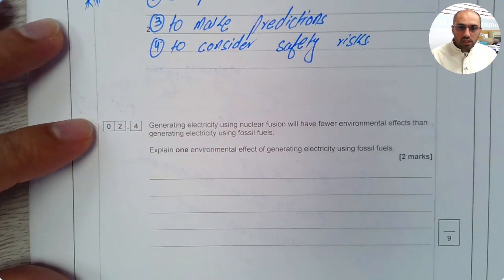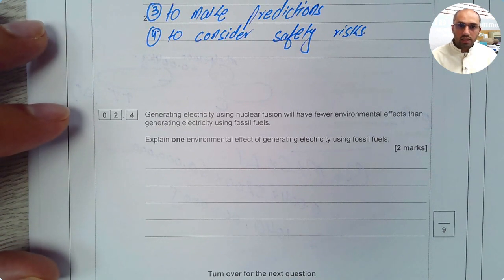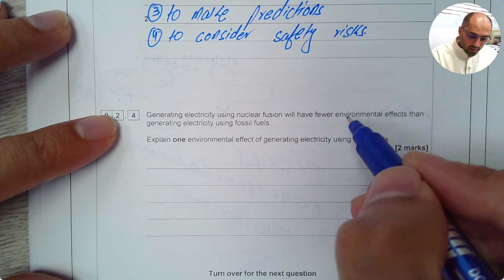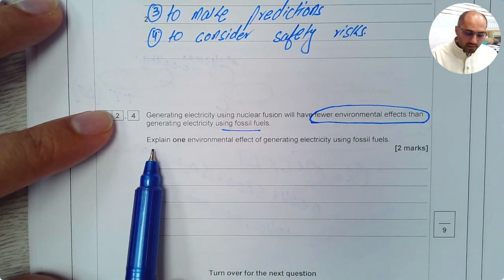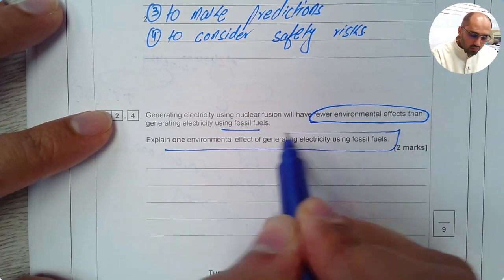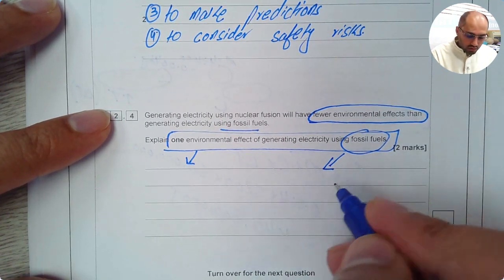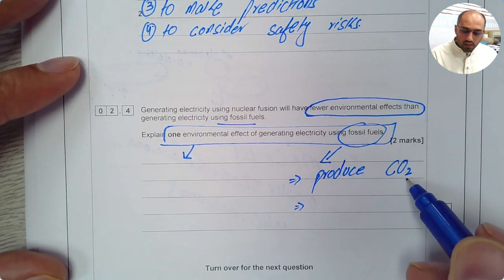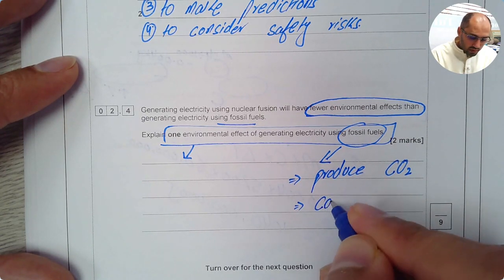Next question says generating electricity using nuclear fusion will have fewer environmental effects than generating electricity using fossil fuels. Fewer environmental effects, and we are looking at fossil fuels. It says explain one environmental effect of generating electricity using fossil fuels. So we all know fossil fuels, what do they do? When burnt, they produce carbon dioxide. This carbon dioxide produced acts as a greenhouse gas. So I can say causes global warming.